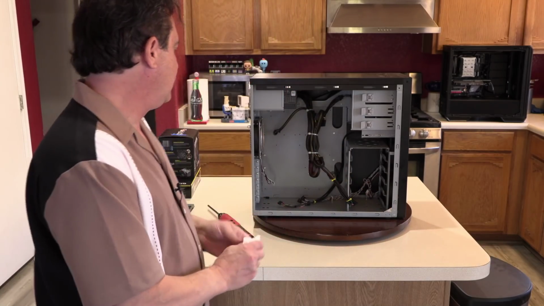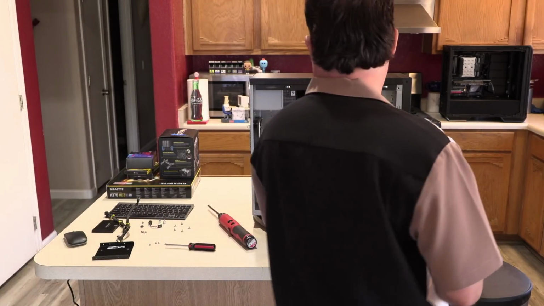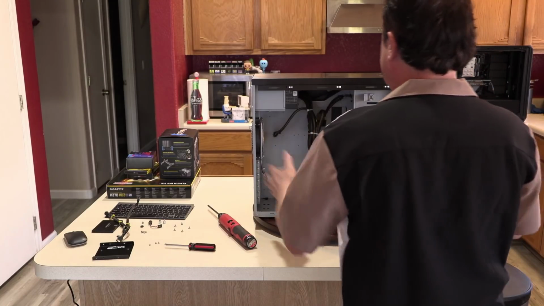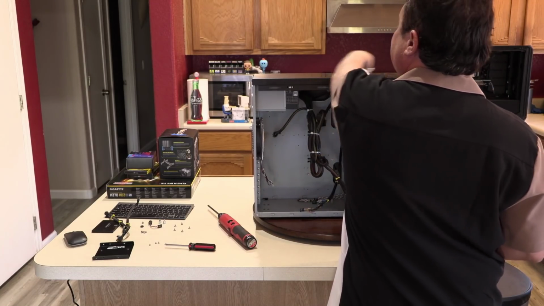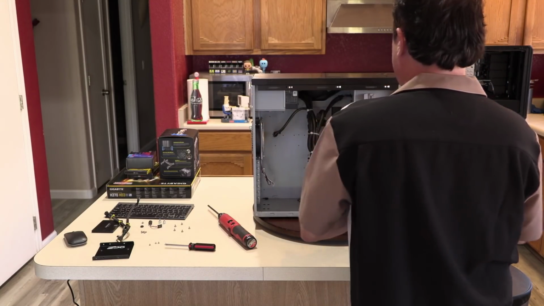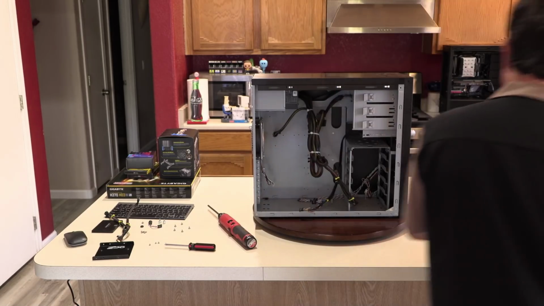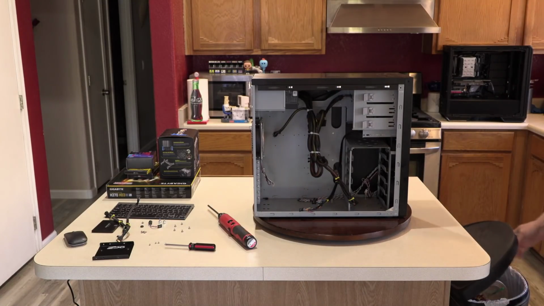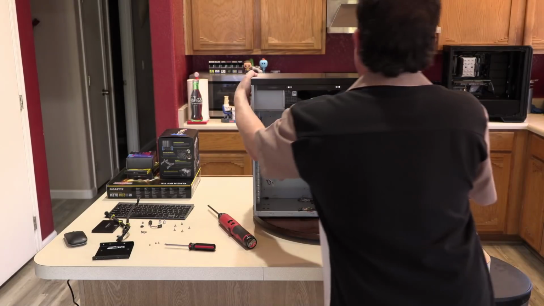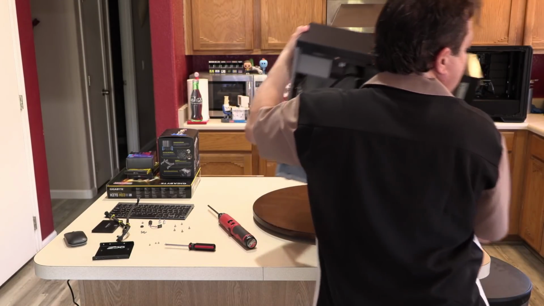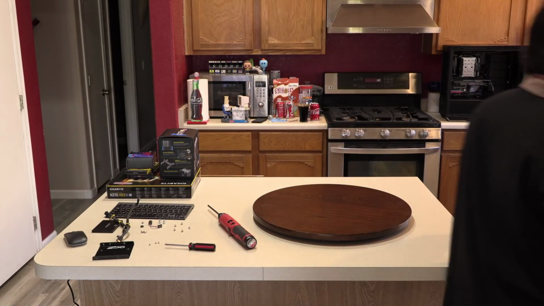Okay, so this is our cabling and everything, the way it's set up, and the case is ready for the new board to be installed, but we have to prep the board first. So let me just move this out of the way temporarily, and let's get the board up on this table. We'll just set this down here. It'll be fine.